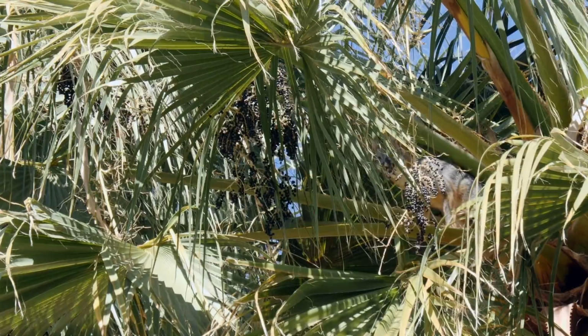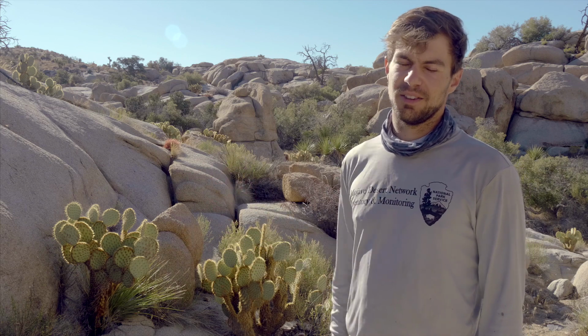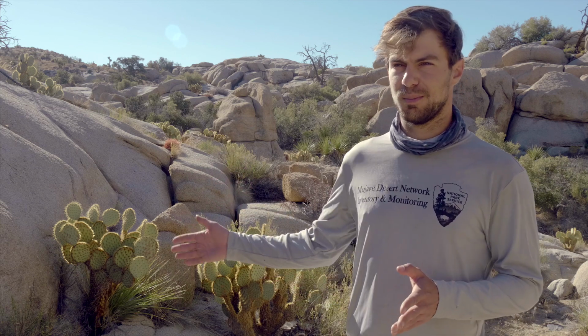our national parks. Mainly the reason we monitor all of these springs in Joshua Tree National Park and other national parks in the Mojave Desert Network is we're looking for long-term trends in water availability.